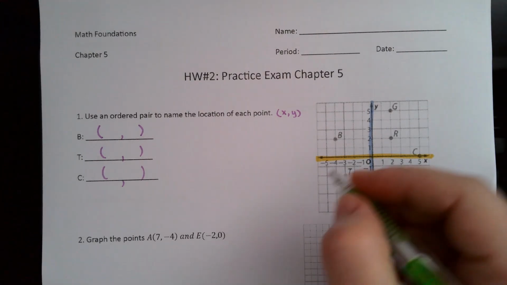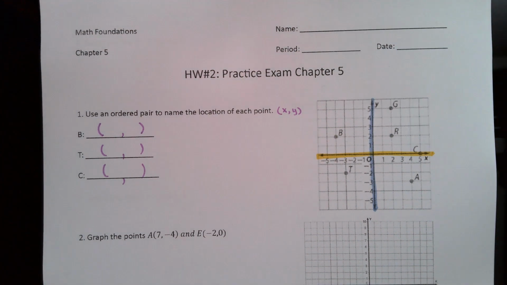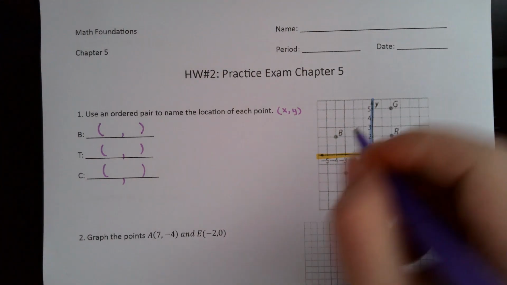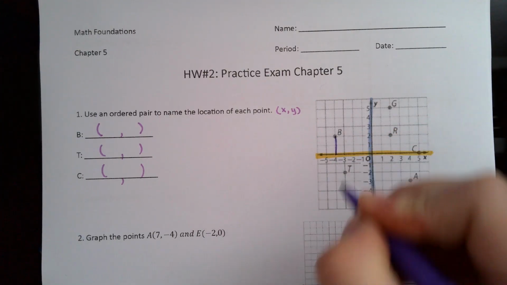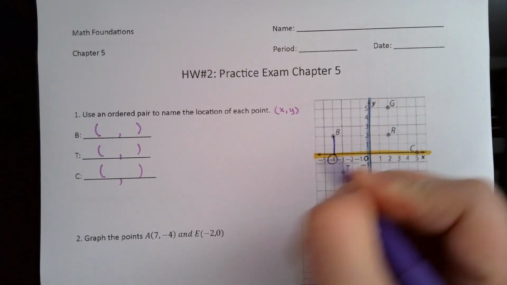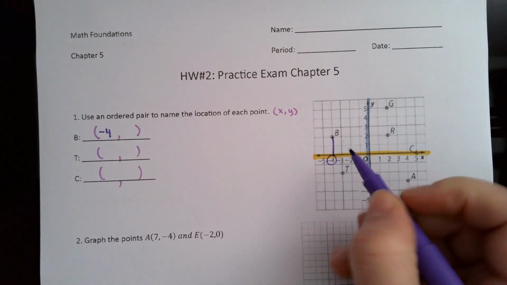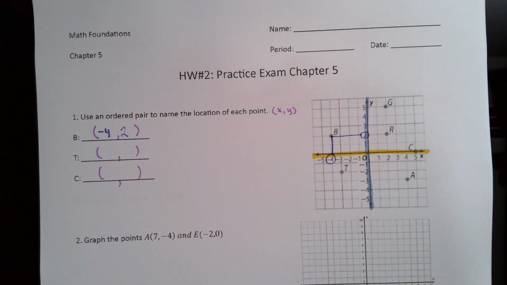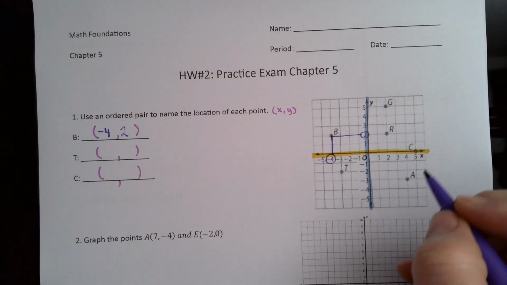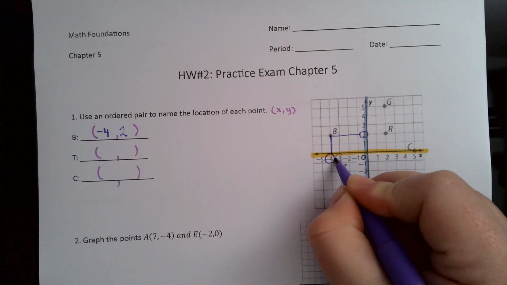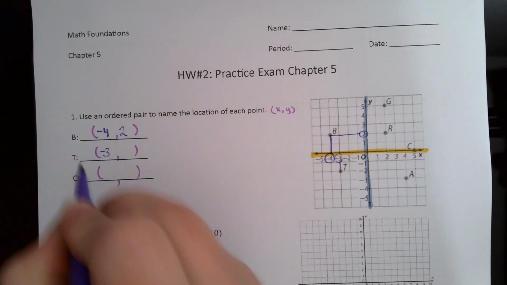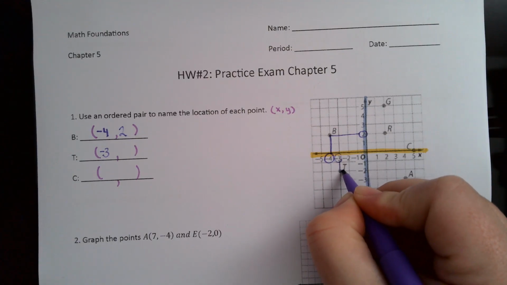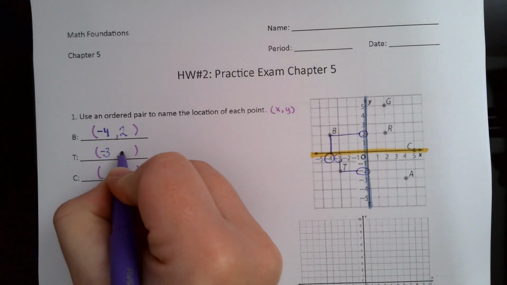Then I'm going to go to my X location, and then I'm going to go to my Y location. So for my X location, I'm going to drag down from B, and my X is -4. And then I'm going to go to the Y, and it is 2. We'll do that for the next 2 letters. T, where's T? T's here, so I'm going to drag up for my X, looks like it's -3, and drag to my Y, which is -2.